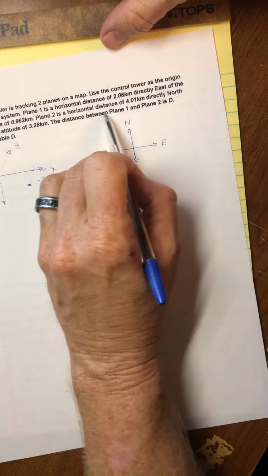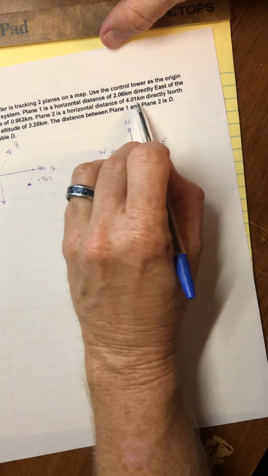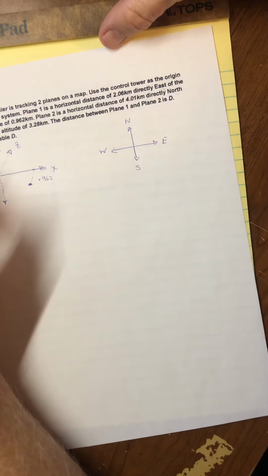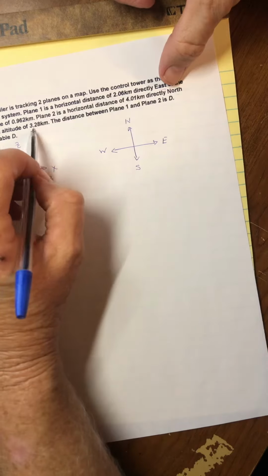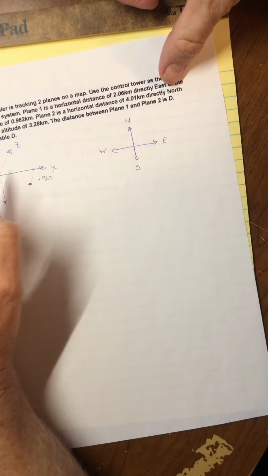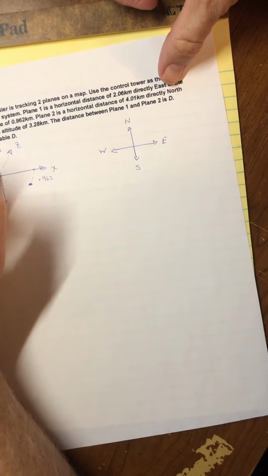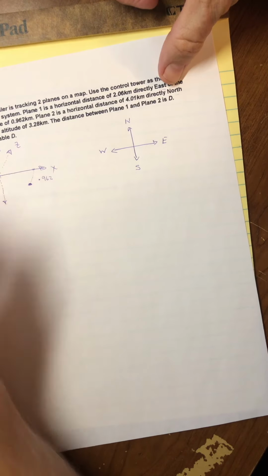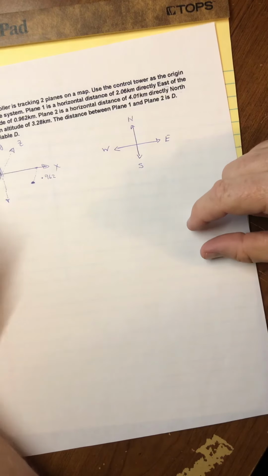Now, plane number 2 is at a horizontal distance of 4.01, so let's just call it 4, directly north. So it would be 4 this way from the tower, and an altitude of 3 and a little more than a quarter. Up 4 would be way up here, and then coming out of the z-axis. Again, it's hard to draw, and I should have made the z-axis up.